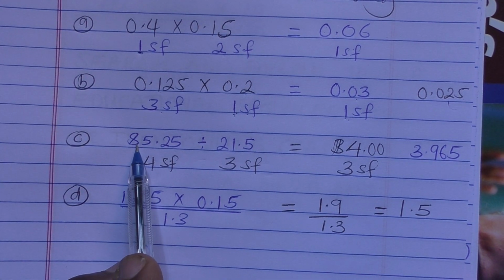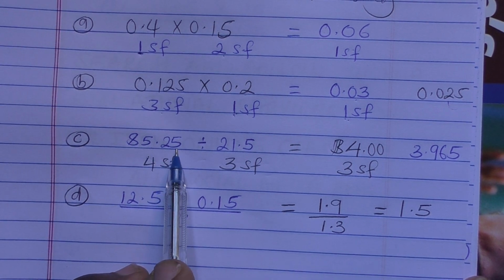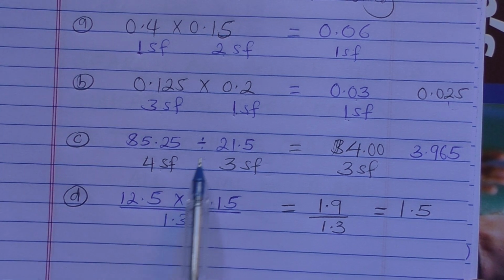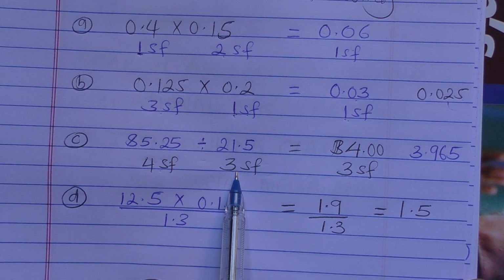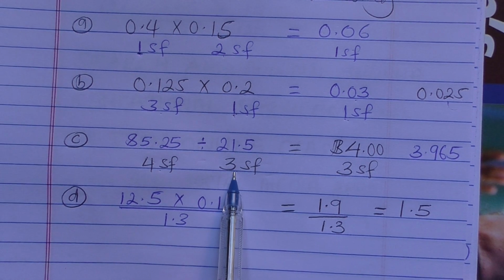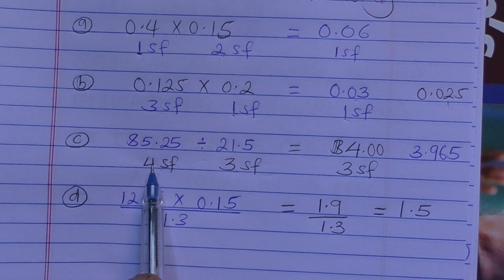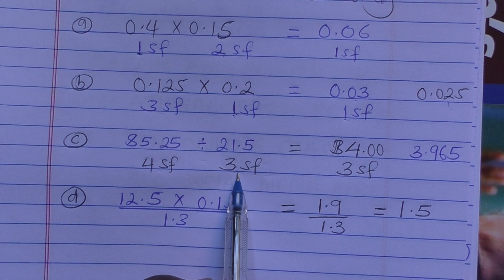In example C, we have 85.25, which is 4 significant figures, being divided by 21.5. This is 3 significant figures, meaning that our answer should be written to 3 significant figures, because if you compare 4 and 3, 3 is the least number of significant figures.